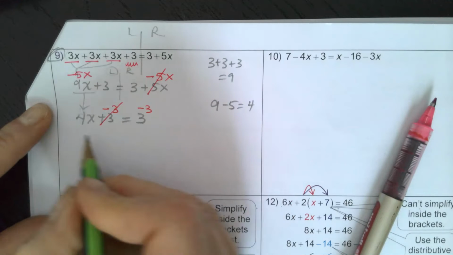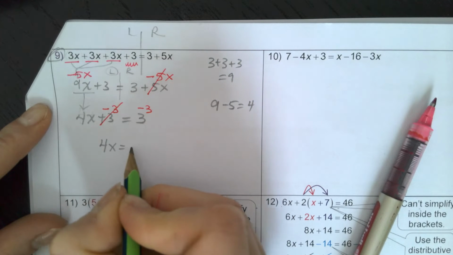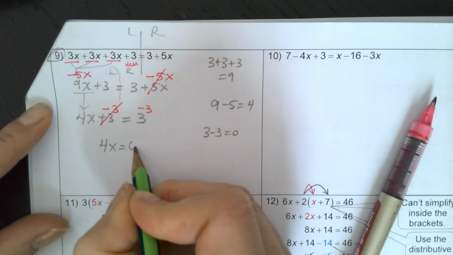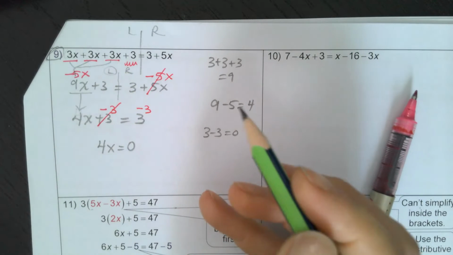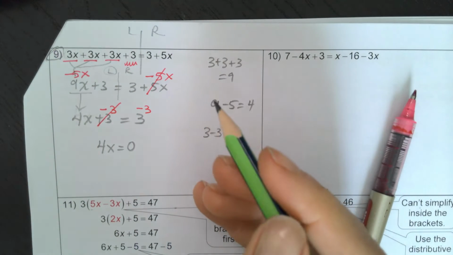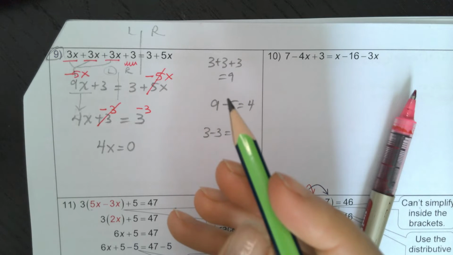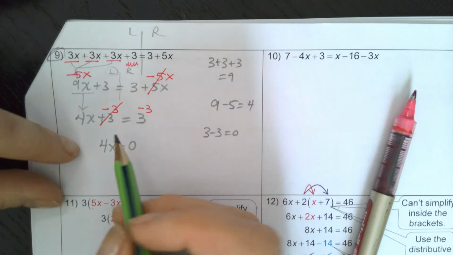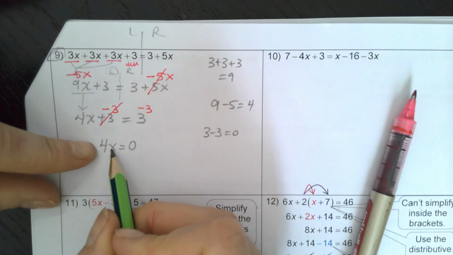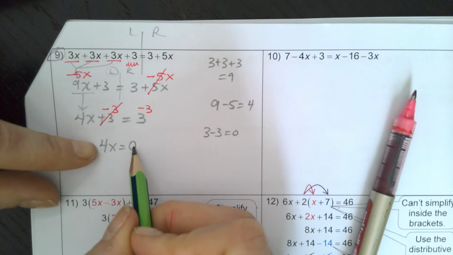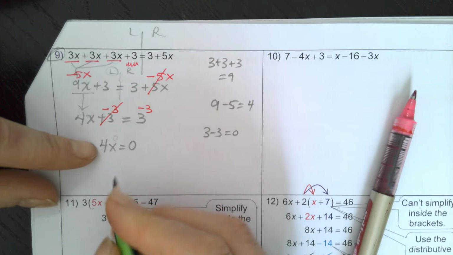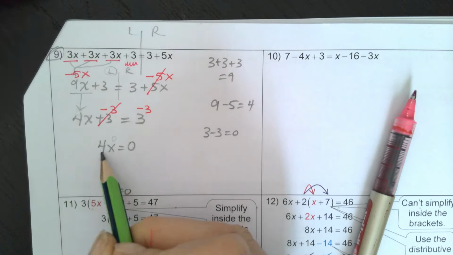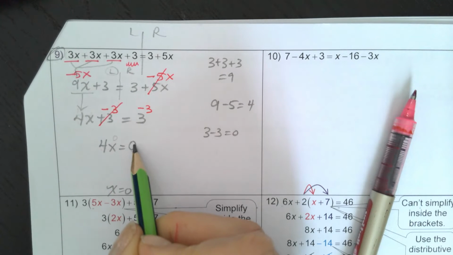So now I have 4x equals, 3 minus 3 equals 0. So this is 0. It's okay if it's 0. It might make you feel nervous because it looks different. Okay, so there's two ways to finish this. Some people just go 4 times what is 0? Well, 4 times 0 is 0, so they can just go x equals 0. They can just go, the only thing that makes this work is 4 times 0 is 0.